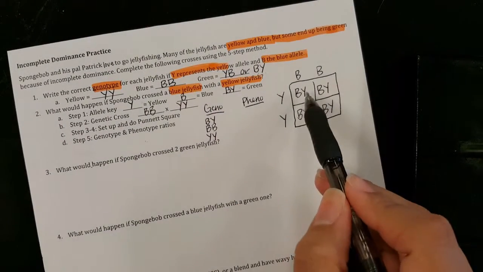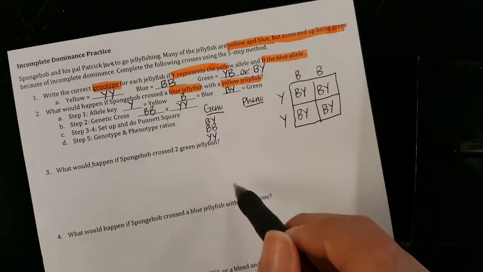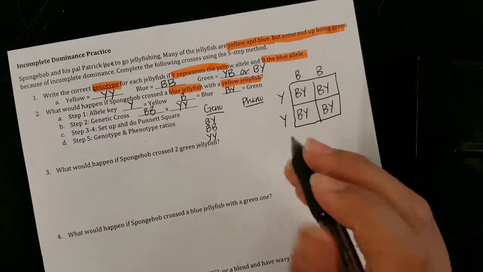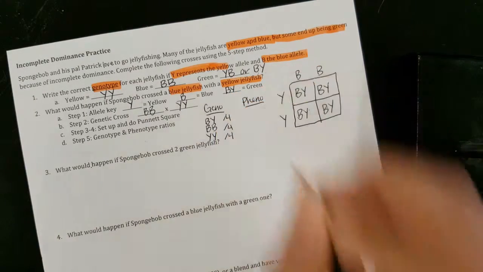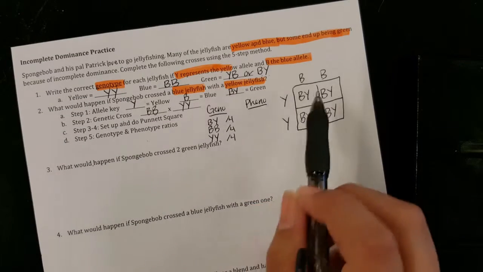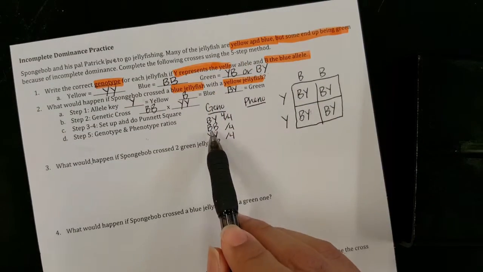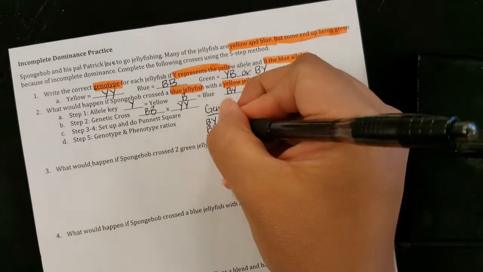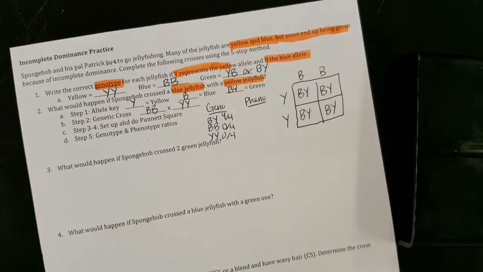Now for the ratios, remember, since we have 1, 2, 3, 4 boxes, if we do our ratios in fractions, all of the denominators are going to be 4 for the 4 boxes. So out of 4, how many of them are BY? For this one, it's going to be all 4. How many of them are BB? None, so that's going to be 0. How many of them are going to be yellow? None, so that's going to be 0.